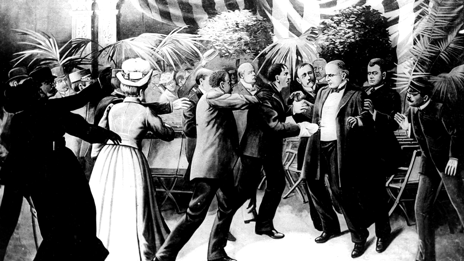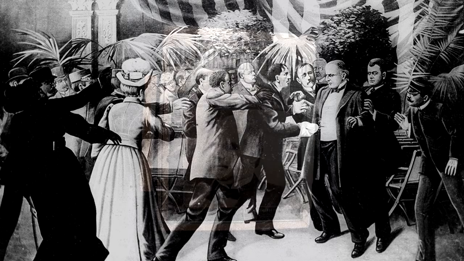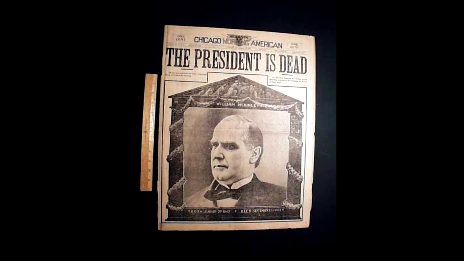Czolgosz shot McKinley twice, as the president reached to shake his hand, in the reception line at the temple. One bullet grazed McKinley. The other entered his abdomen, and was never found. McKinley initially appeared to be recovering, but took a turn for the worse on September 13 as his wounds became gangrenous, and died early the next morning. Vice President Theodore Roosevelt succeeded him.